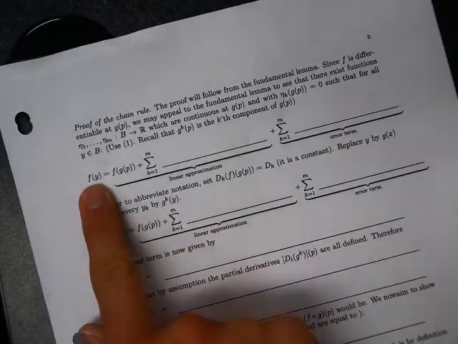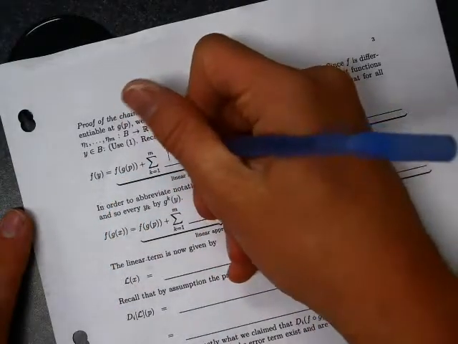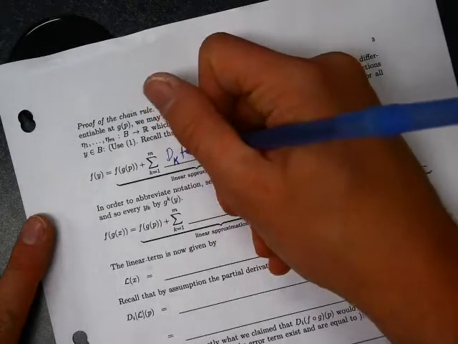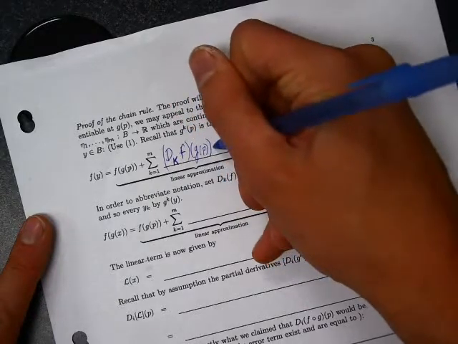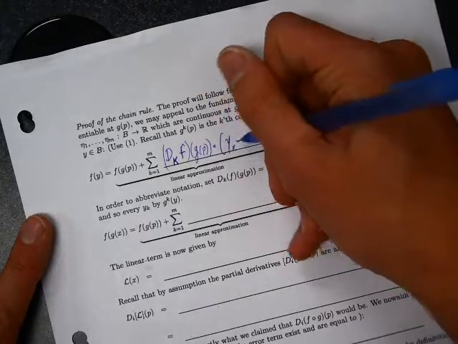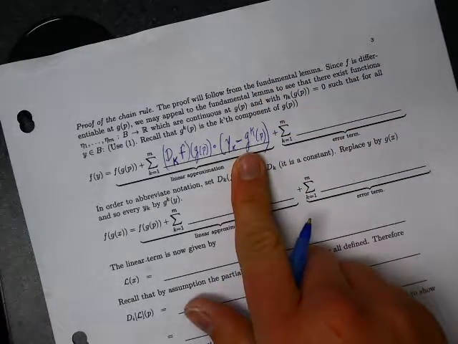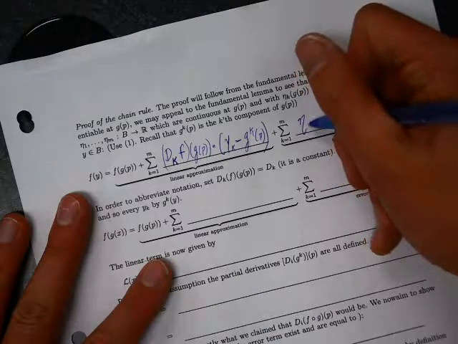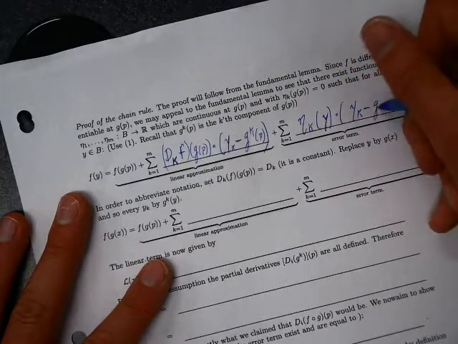So f of any y in B is equal to f of g of p plus the sum of the kth partial derivative of f evaluated at g of p multiplied by y_k minus g^k of p, because there's just the difference in the kth entry between the variable we want to evaluate and where we're taking linear approximation, plus a bunch of error terms, plus eta_k of y times y_k minus g^k of p.